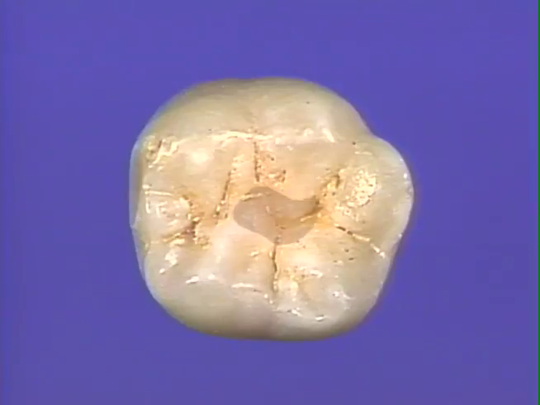The central fossa is located in the central portion of the occlusal table and is somewhat circular in shape. It is the largest and deepest of the 3 fossae. The mesial triangular fossa is located just distal to the mesial marginal ridge, and the distal triangular fossa is located just mesial to the distal marginal ridge.